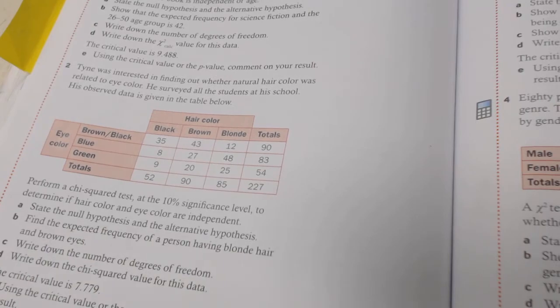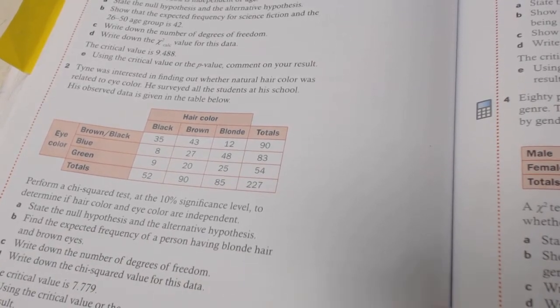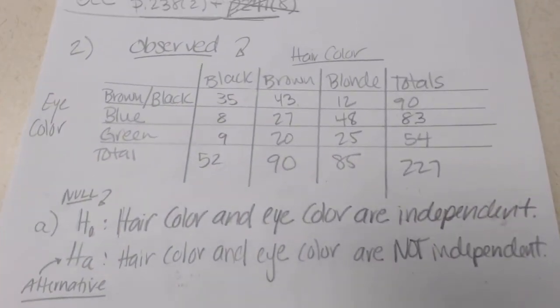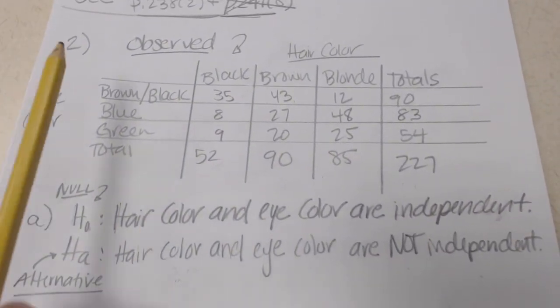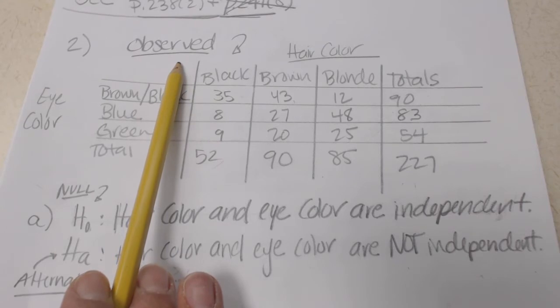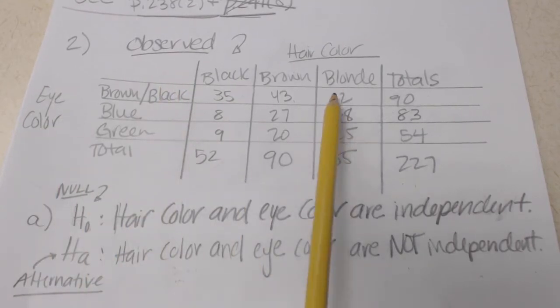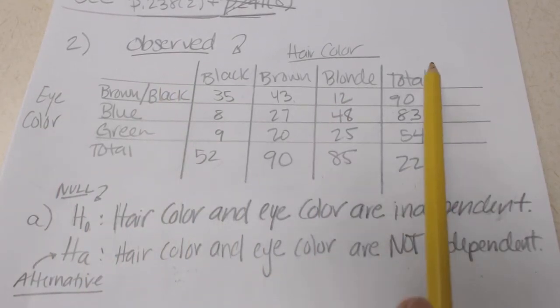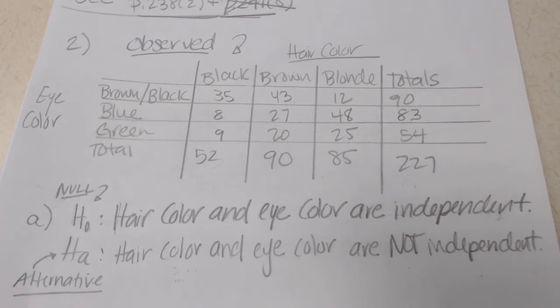Part A says state the null hypothesis and alternative hypothesis. I am going to put the book aside. I will read the steps as we go through. So what I did here, number 2, I always write down the observed table. So here's what they gave you. They actually gave us the totals as well. So thank you, we didn't have to calculate them.